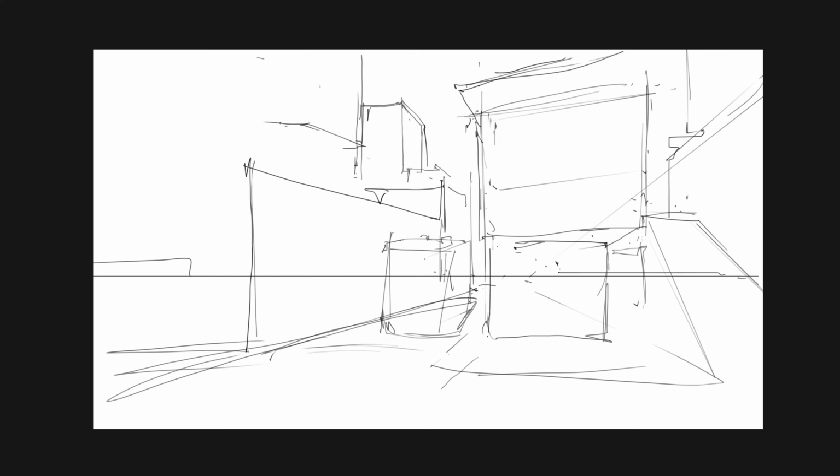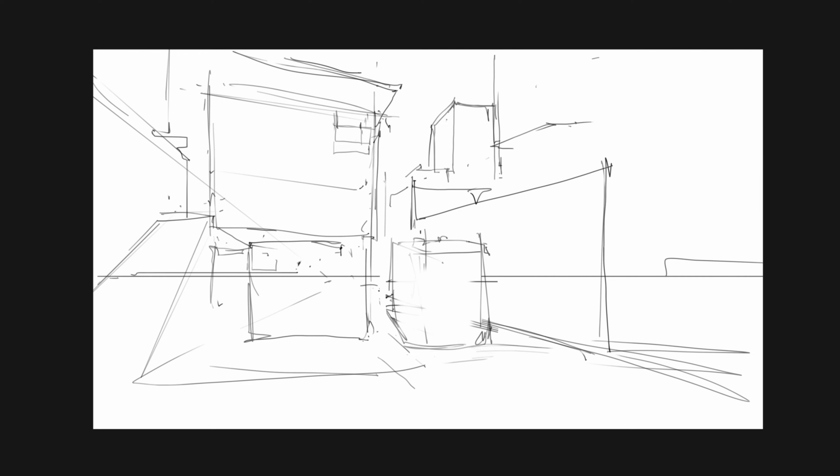So I'm just blocking this out with cubes, figuring out where windows go, and it's quite a lot of trial and error. I just move stuff around, flipping the image, and I want to make sure it looks kind of believable but also fun.